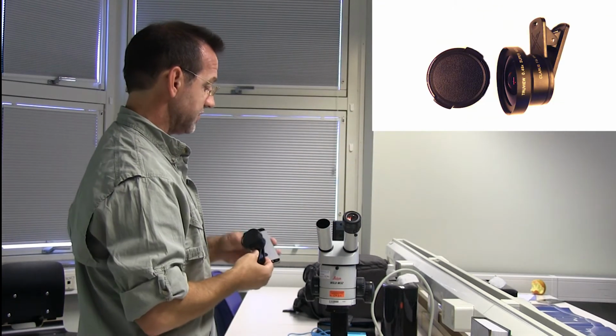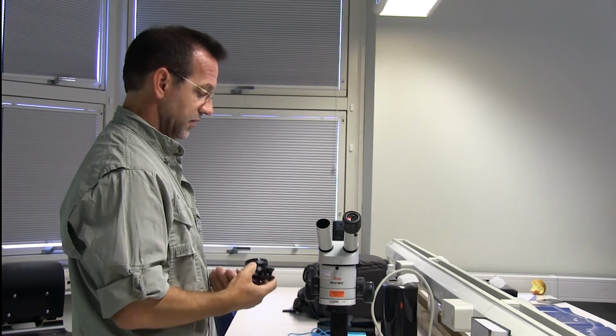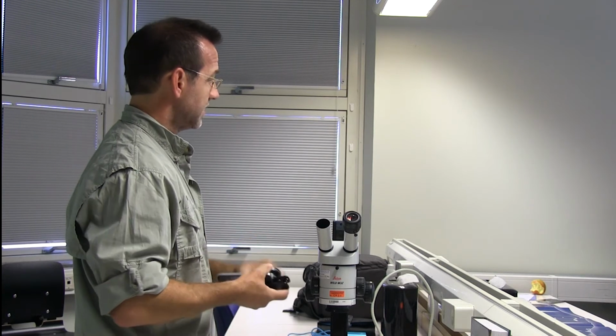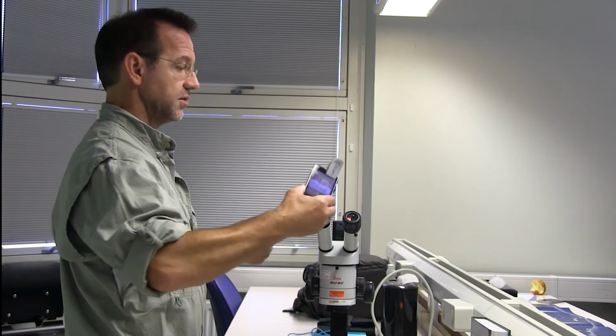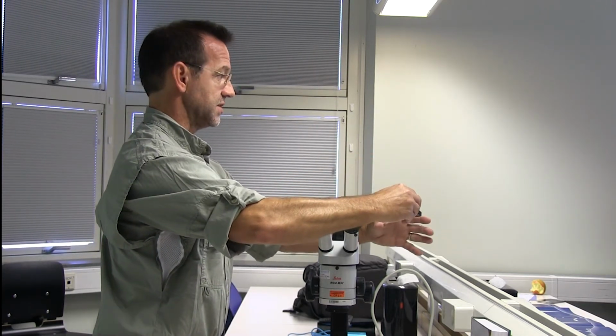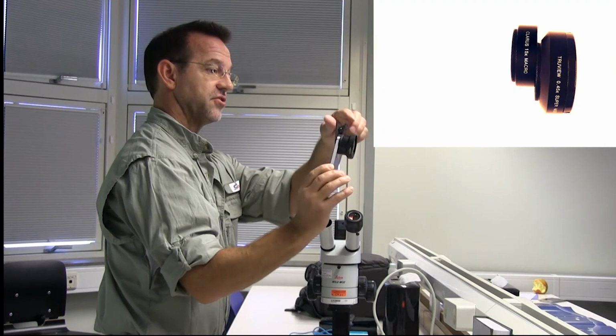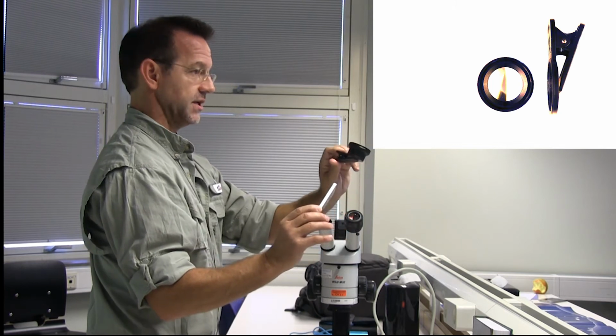For our purposes, one thing that can be a little bit of a stumbling block is taking your camera and getting a good picture of the whole disk when you have it in a sample dish. So this adapter has a wide angle and a macro lens on it.